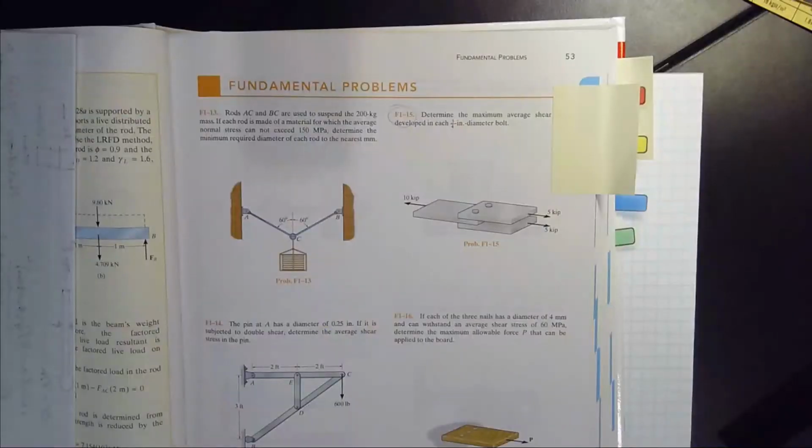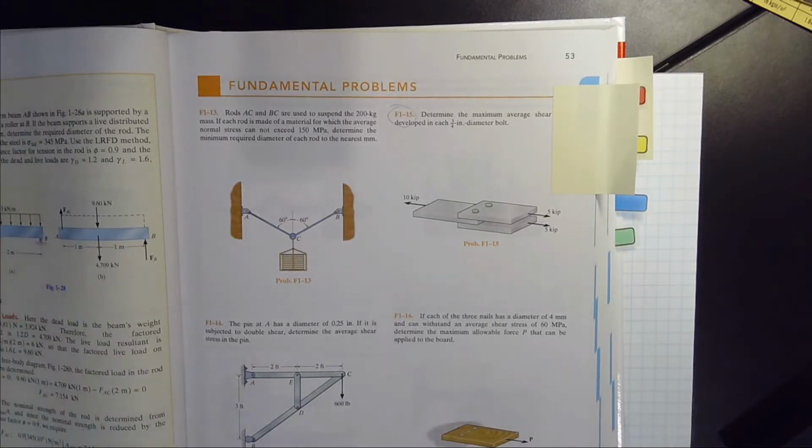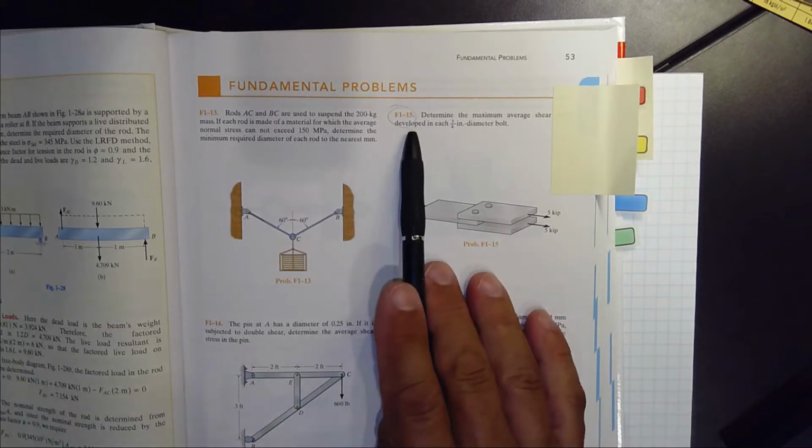Hello. I thought we'd do some problems from chapter 1. Going to work on some fundamental problems just to show you the basics of how to do some of these problems. So we're going to start. We're going to look at this problem right here. Fundamental problem 1-15.